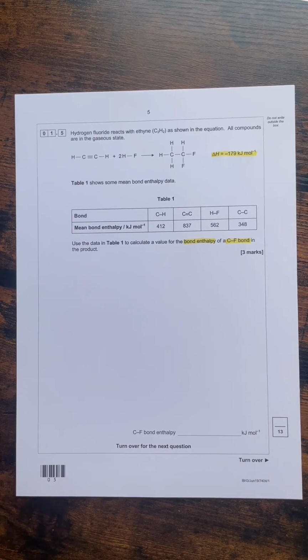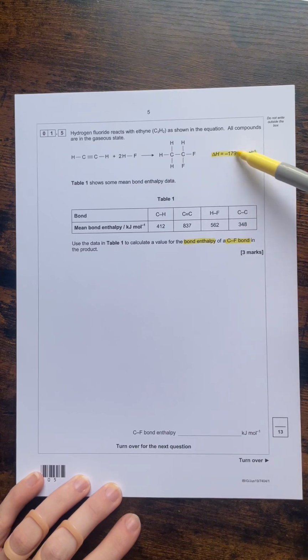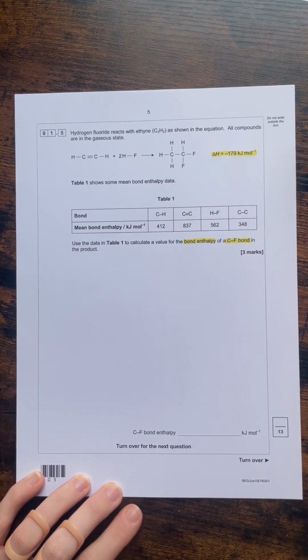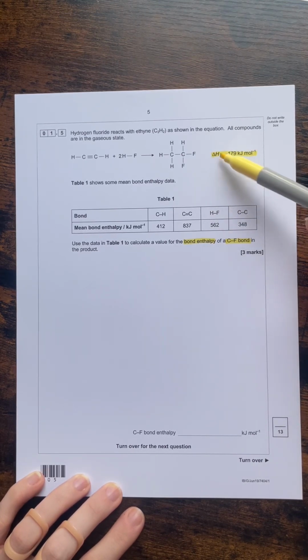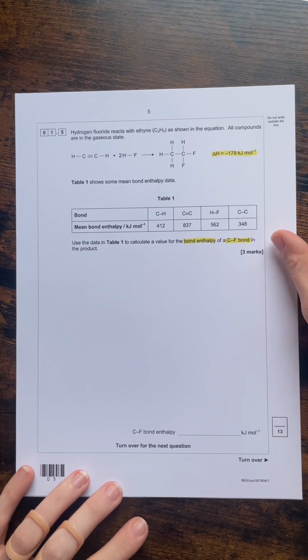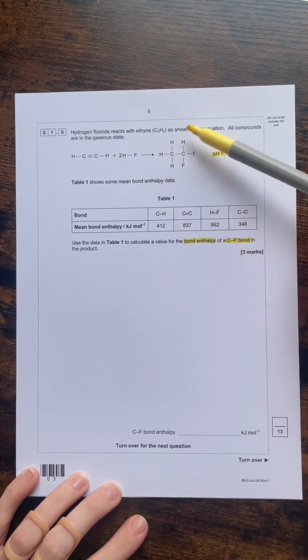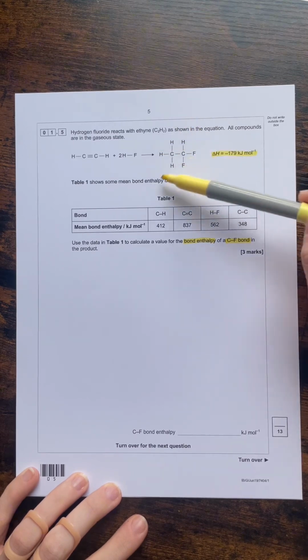So there's a couple of things to discuss before we dive in. First of all, this delta H value being negative shows us that this reaction is exothermic overall, and while that isn't particularly necessary to know for this question, it will be necessary for other questions. So a negative enthalpy change, or a negative change in energy over the reaction, tells us the reaction is exothermic, and that means that even though we're going to need to put energy in to break these bonds, more energy has to be released when the new bonds are made.